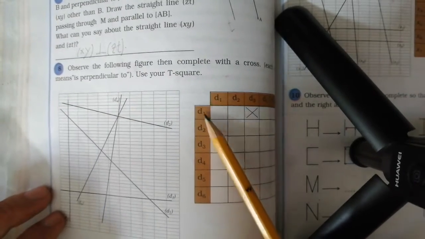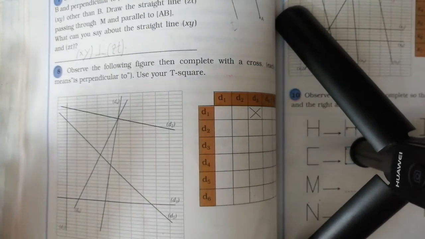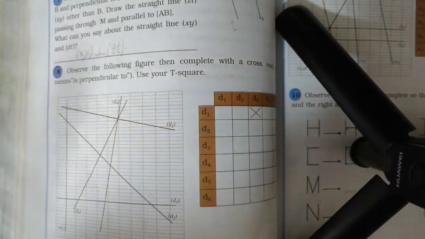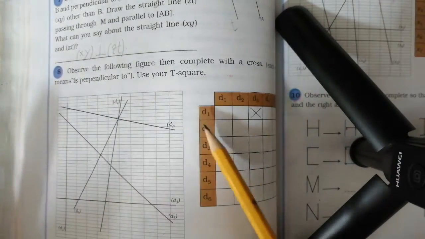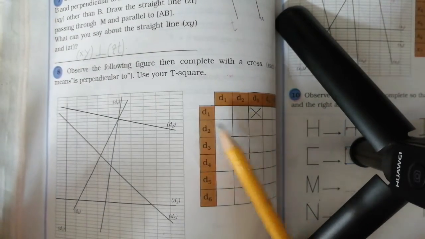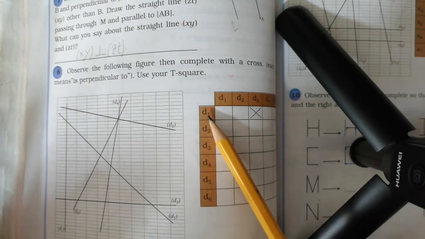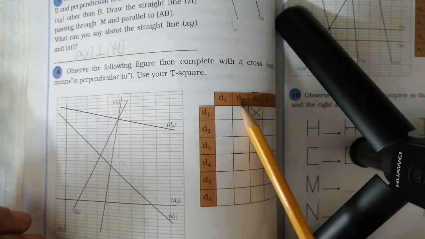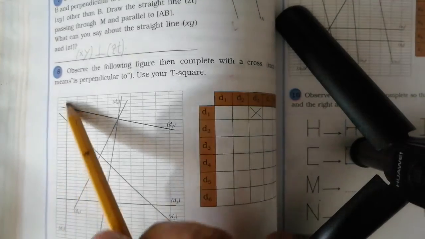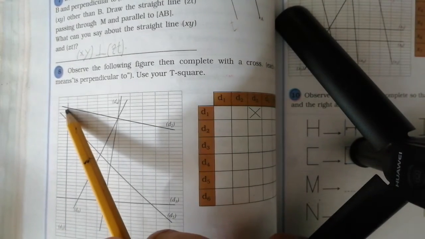First, D1 and D1 are the same line. Then we work with D1 and D2, which intersect in this point.